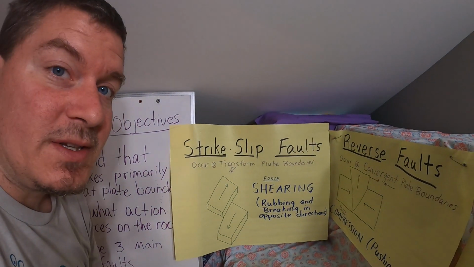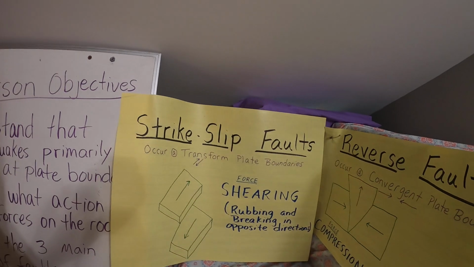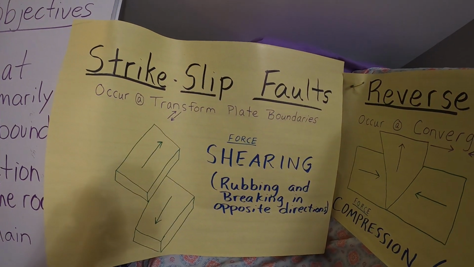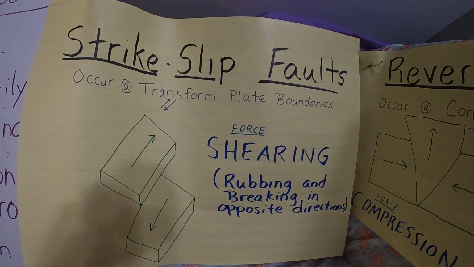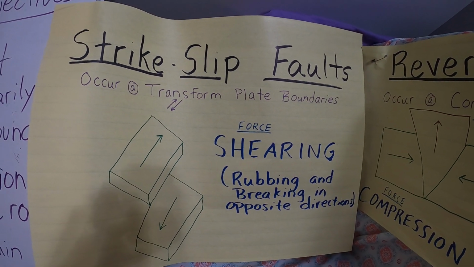But I want to move on to the last type of fault, a strike-slip fault. I'll try to give you a good look at the paper. Again, you can pause it and take your notes now and then continue watching the video after it.